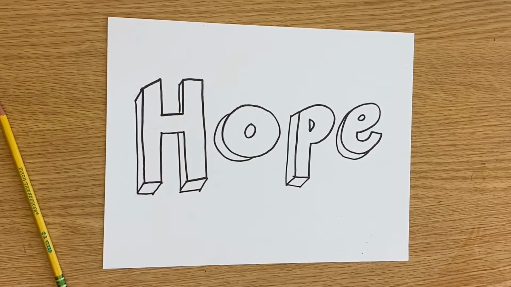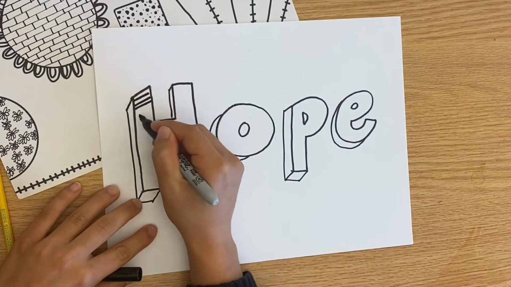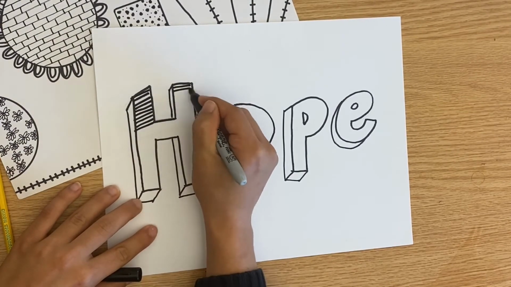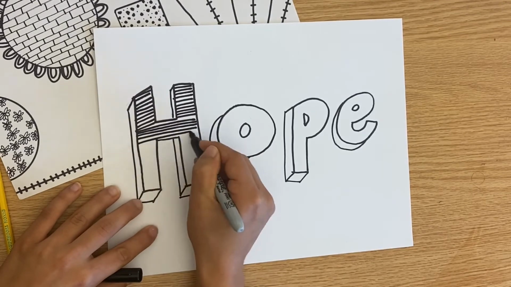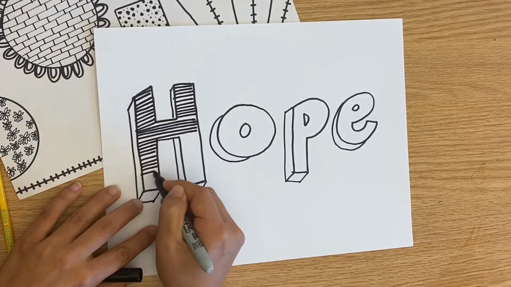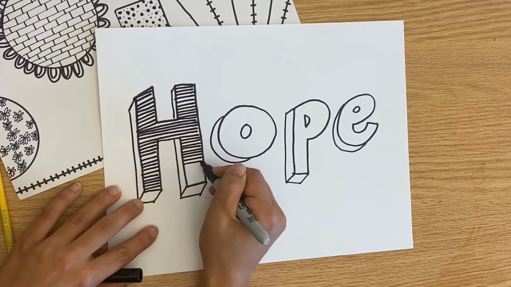After you have all of your letters written out, you can go over it in Sharpie. You can choose to do bubble letters or block letters, or you can do the 3D block art challenge if you'd like. Then you're going to take a look at some of your patterns that you studied last week and start to fill in your block letters with the patterns.